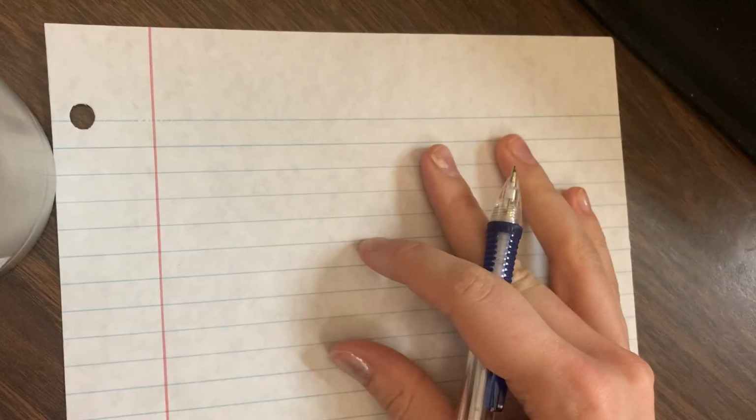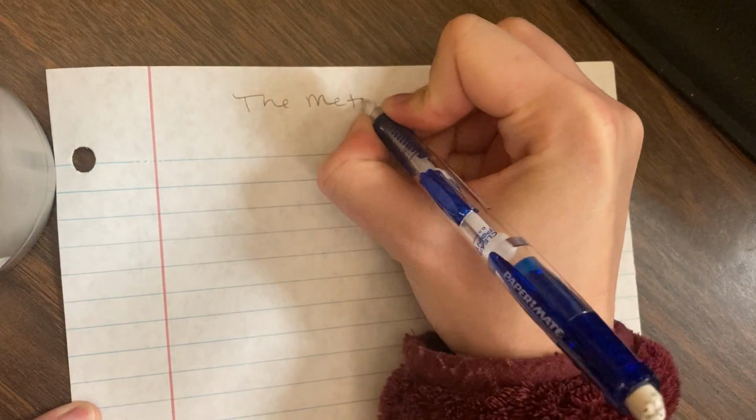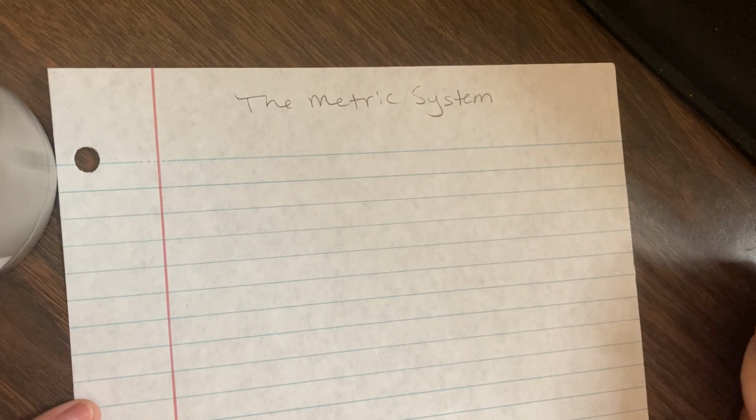But anyway, today's lesson is going to be about the basic units of measurement that we're going to be using throughout the year in science class, when we do any kind of data analysis or data gathering during labs. And this unit of measurement system that we use, of course, is called the metric system, which I'm sure you've heard of before.